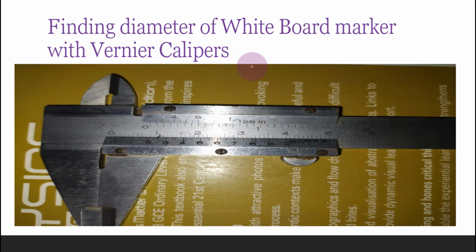Now let's discuss how to find out the diameter of a whiteboard marker with the help of a vernier caliper. The first step is to close the jaws of the vernier caliper and see whether there is zero error in it or not. In this case both the zeros are coinciding very well with each other and there is no zero error in it.